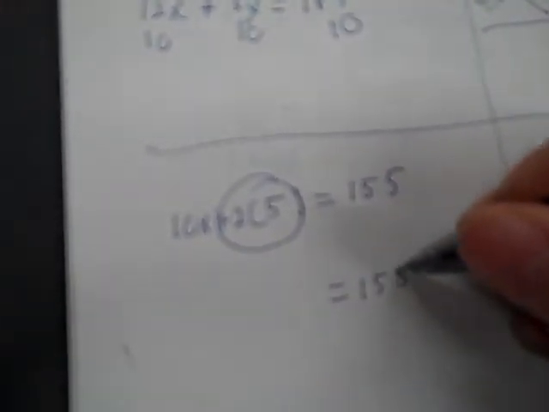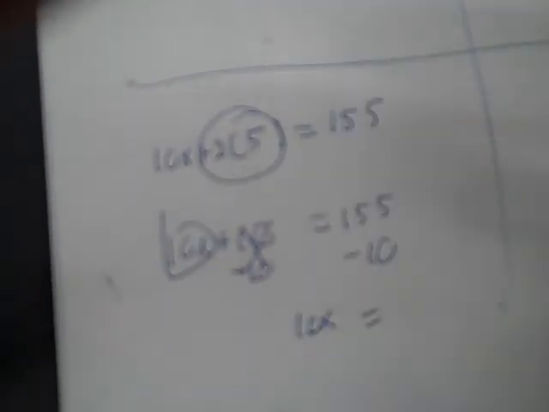And we put the 5 in. 2 times 5 is 10, so 10x plus 10. $145 divided by 10. 145 divided by 10 is 14.5. In money terms, that means $14.50.